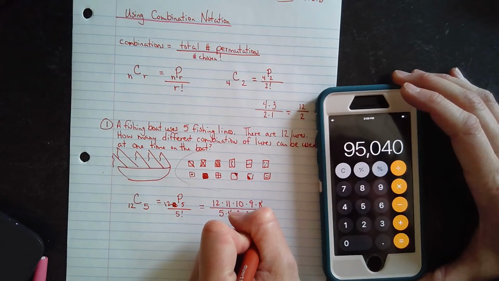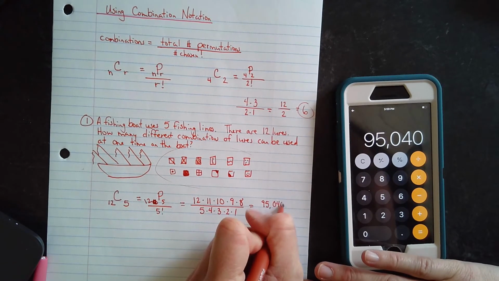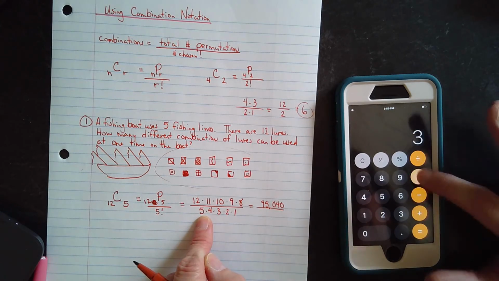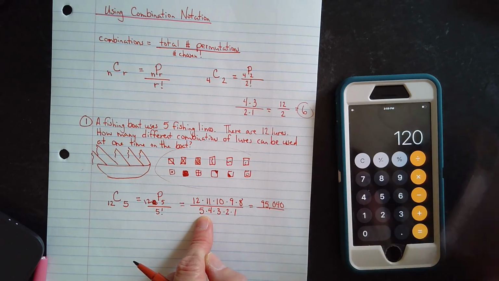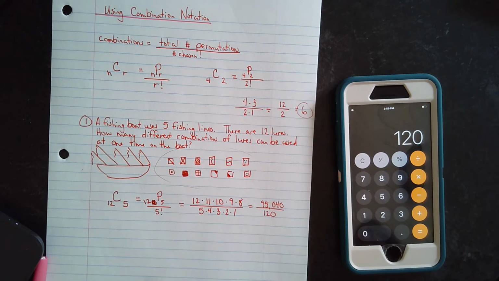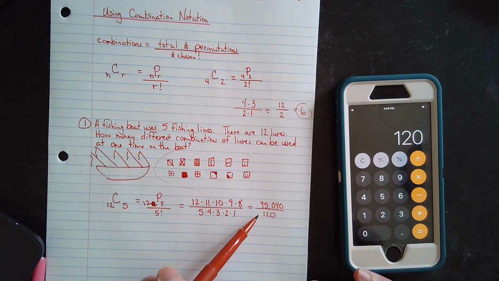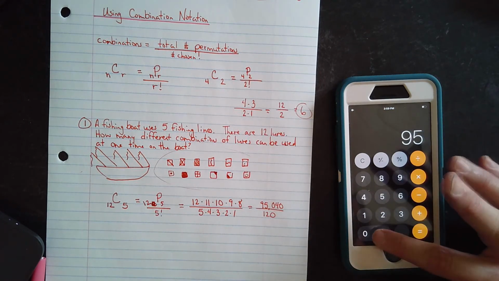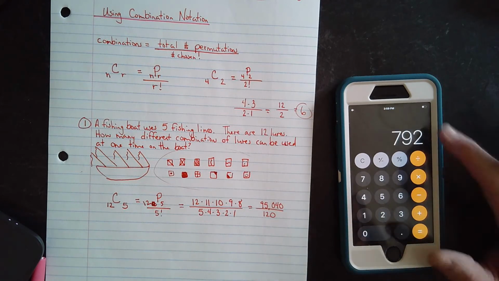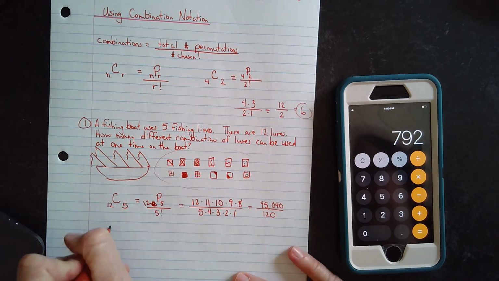So on the top, we end up with 95,040. And then here we're going to do 5 times 4 times 3 times 2 times 1. I get 120. And so I'm finding out the number of combinations I could use here. So now I need to take this 95,040 number and divide it by 120. And so there are 792 different combinations.